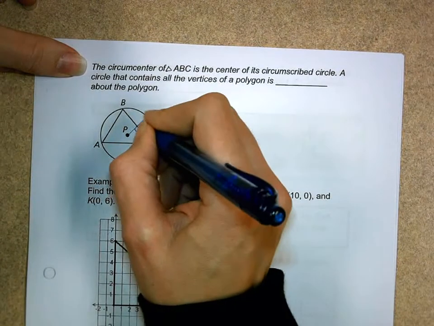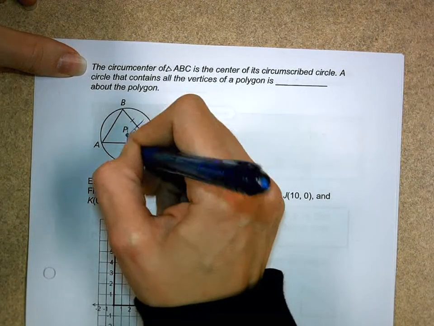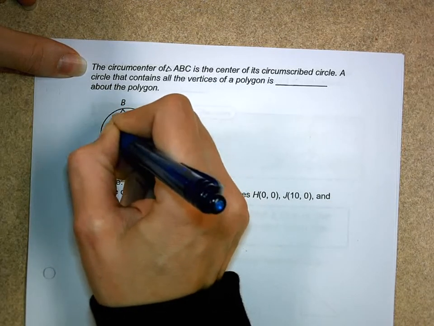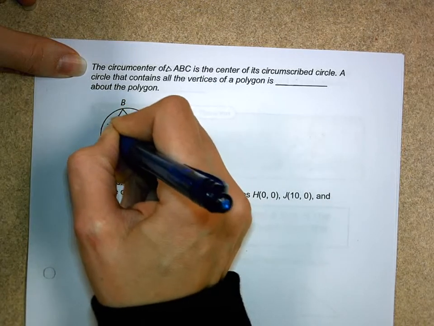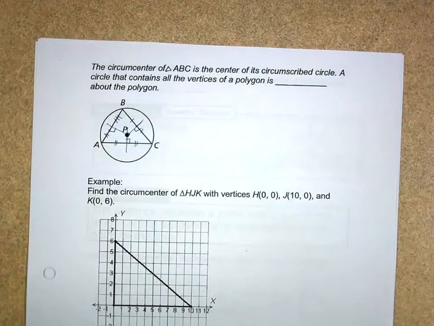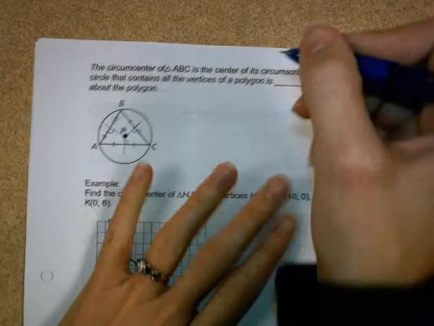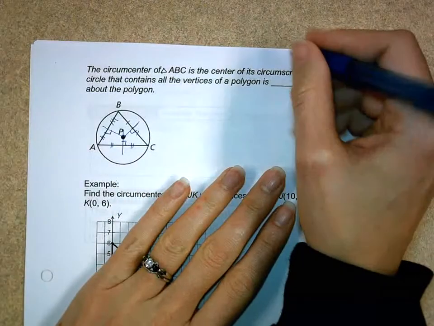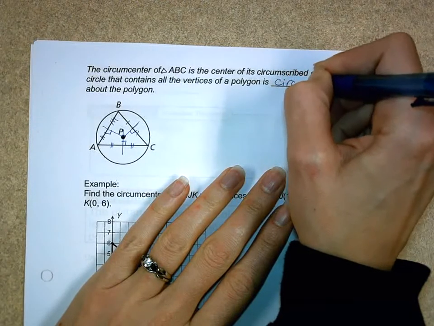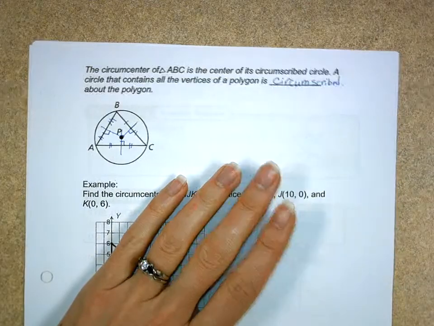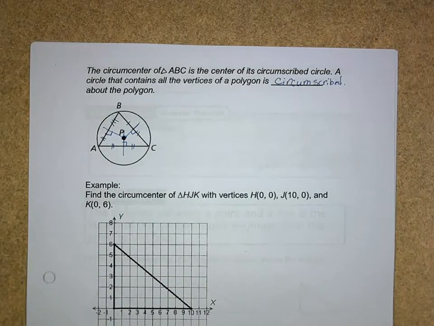is if I draw in the perpendicular bisectors, notice where it hits. Smack dab the center of the circle. So we know that when we have the circumcenter, it contains all the vertices of the polygon that is circumscribed about the polygon. So that's the relationship between circumcenter and circumscribed.